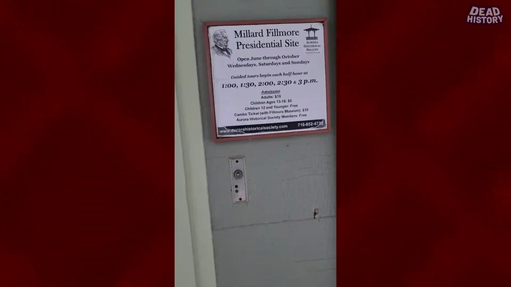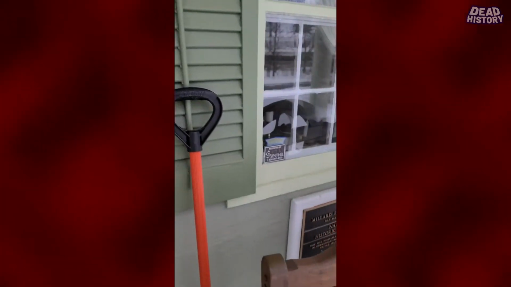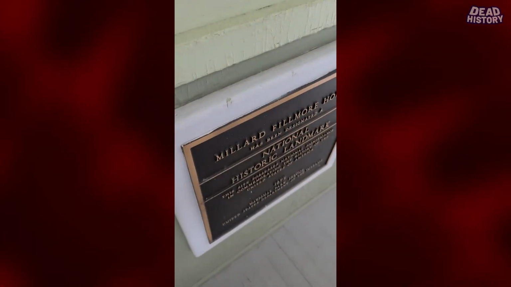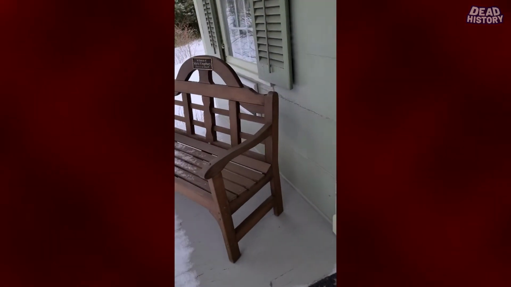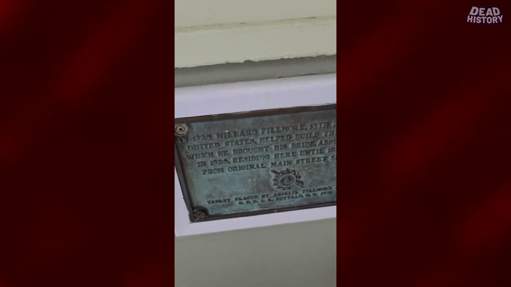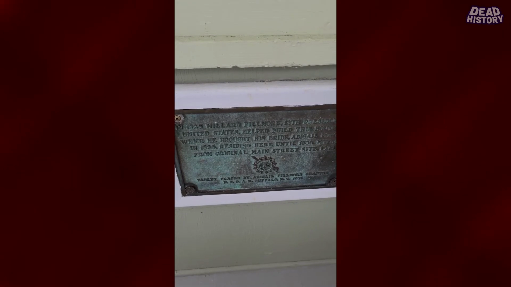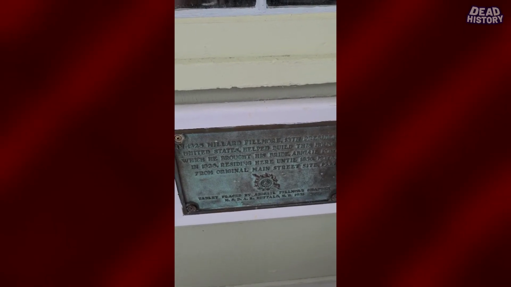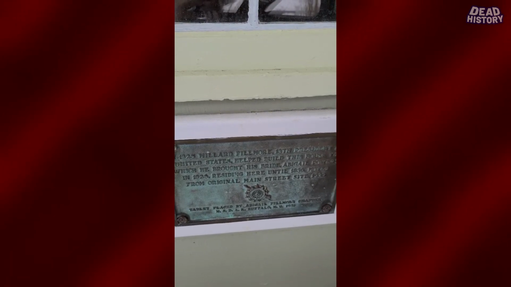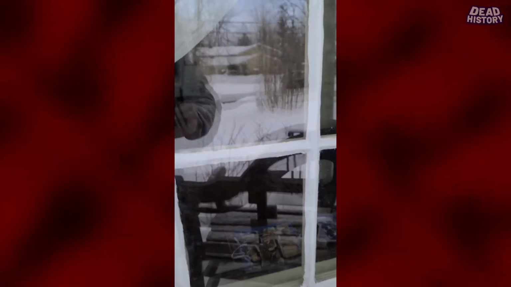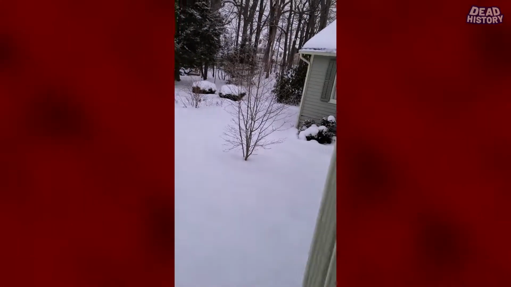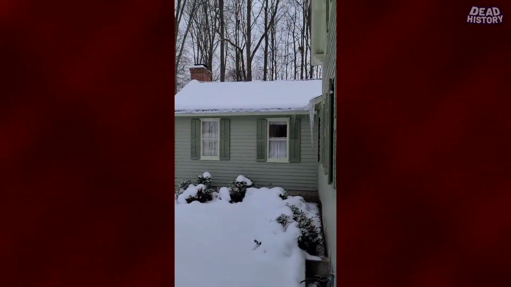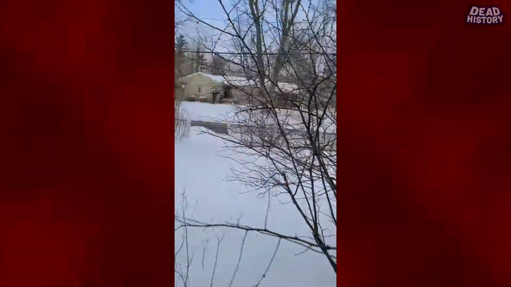There you go. Obviously it's open at certain times. Fillmore House, National Historical Landmark. Pretty neat stuff. There you go. In 1825, Millard Fillmore, 13th president, helped build this house, to which he brought his bride Abigail, and in 1826 residing here until 1830. So pretty cool stuff. I guess there was an original Main Street house that they had. Here's a little look inside. Look on the back. Cool icicle hanging off. Flag. So there you go, guys.